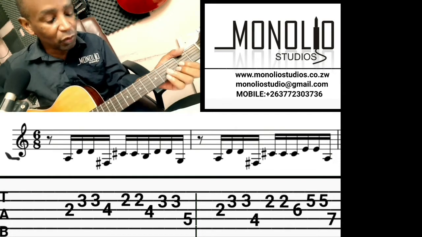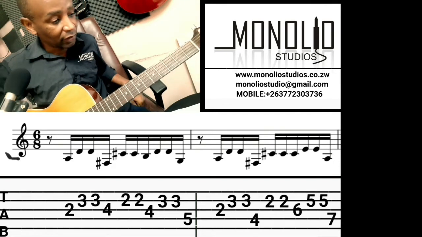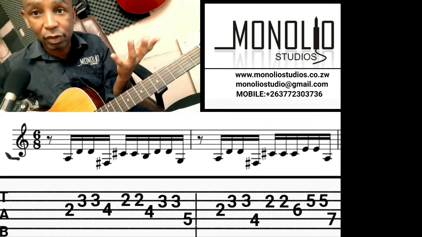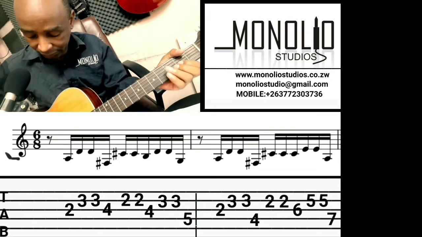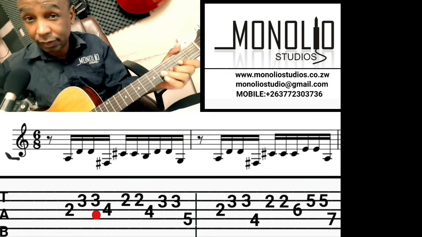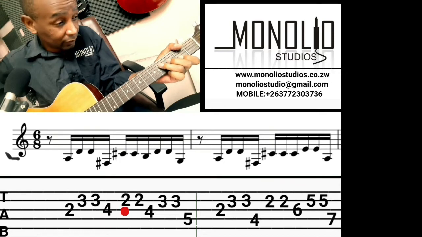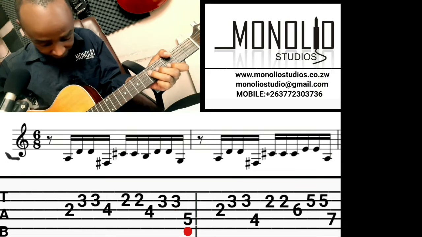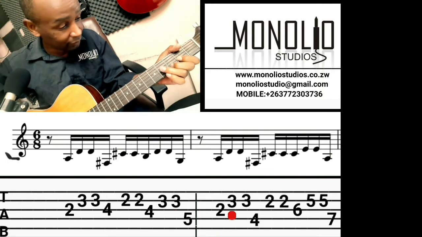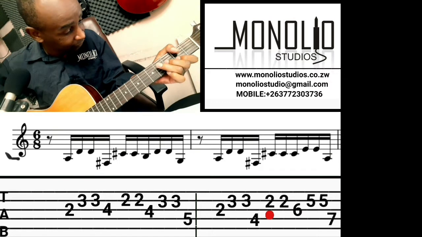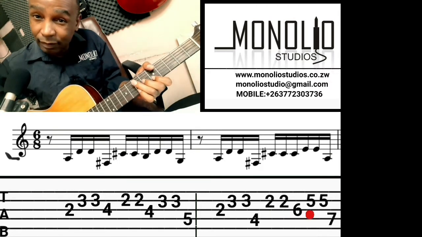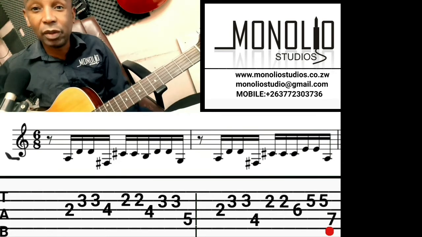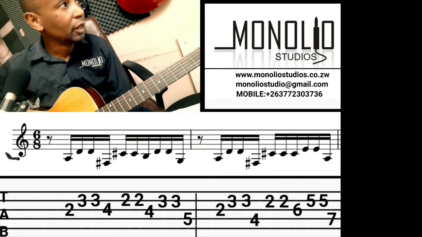So the notes I'll be using on this melody go like this. I'm going to play it slowly, then I'll play it with the backtrack. Those are the only notes that I'll be using in this melody.